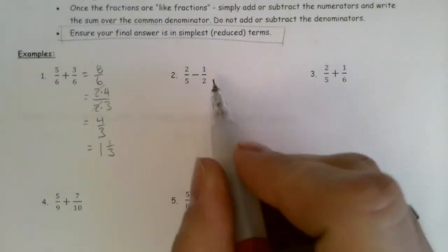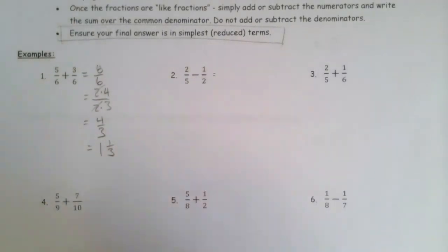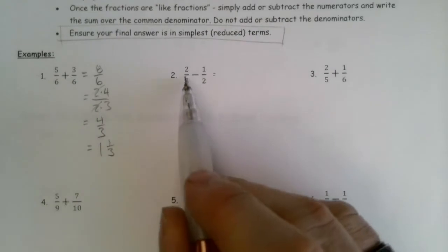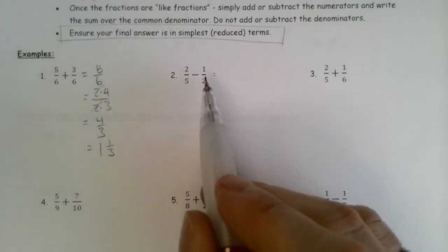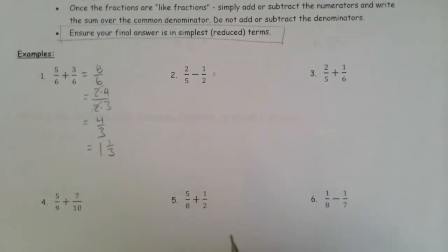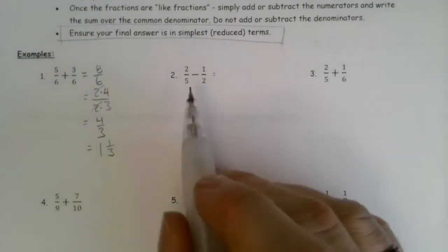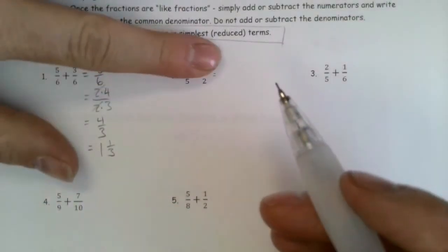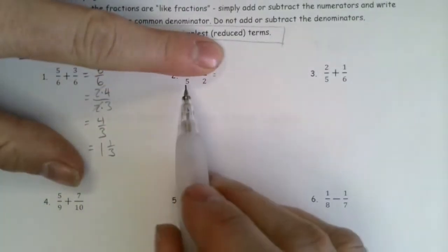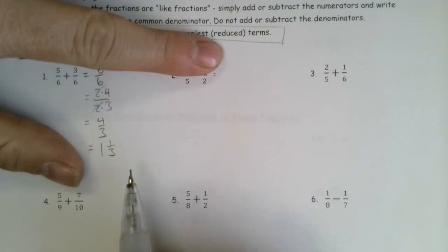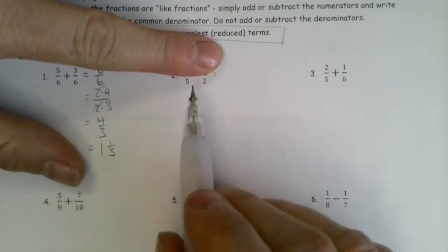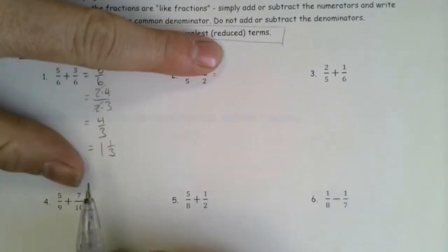Okay, good. Now, over here, I've got 2/5 minus 1/2. Now I'm at the apples and oranges thing. I've got 2/5 minus 1/2. Well, that's not the same thing. I cannot clearly see what the relationship is here. So what I've got to do is focus my attention on those denominators, 5 and 2. What is the smallest number that both of those numbers are a factor of?